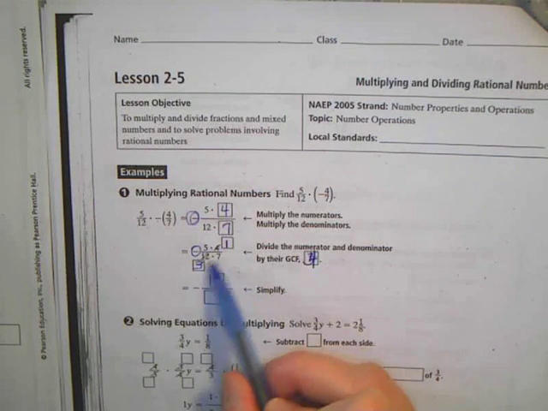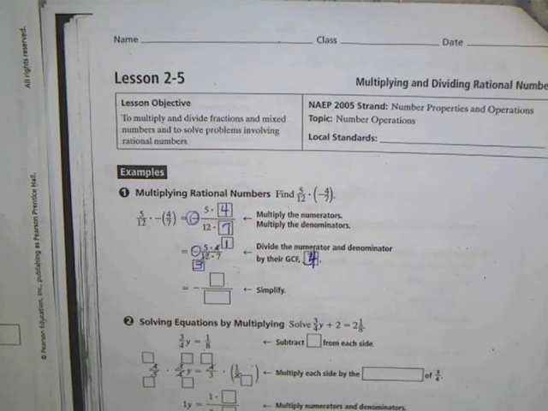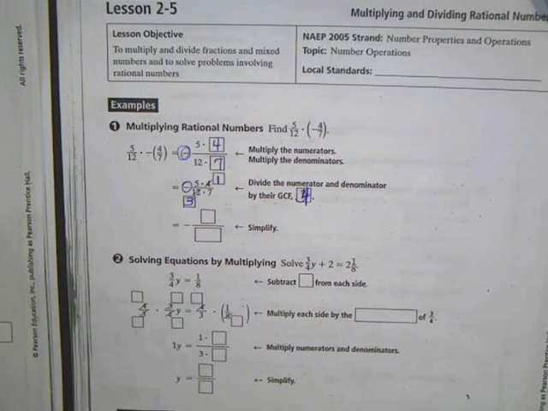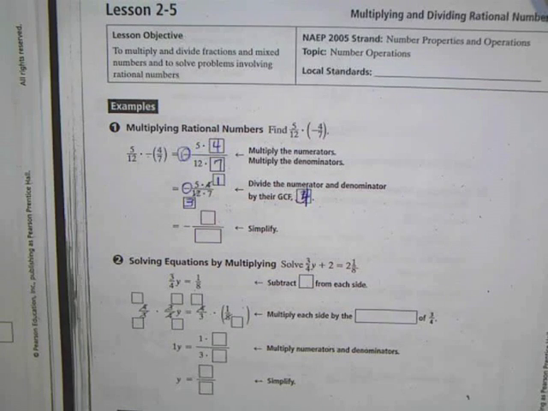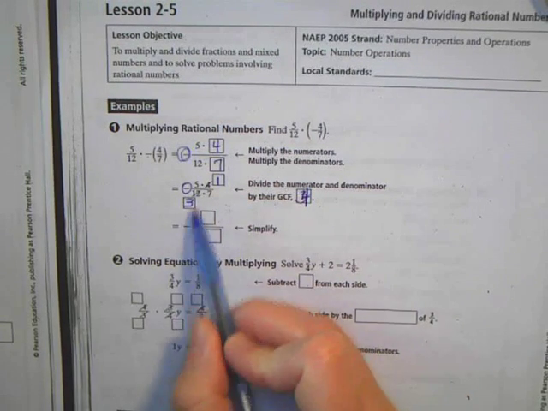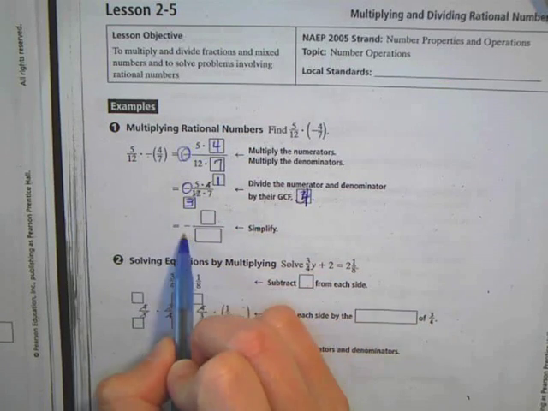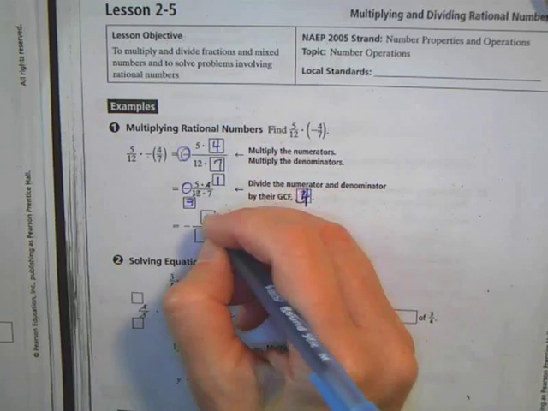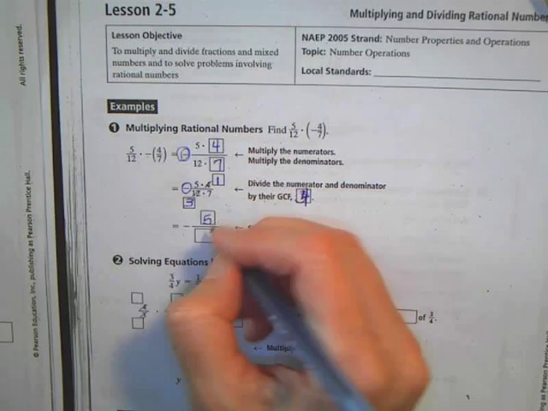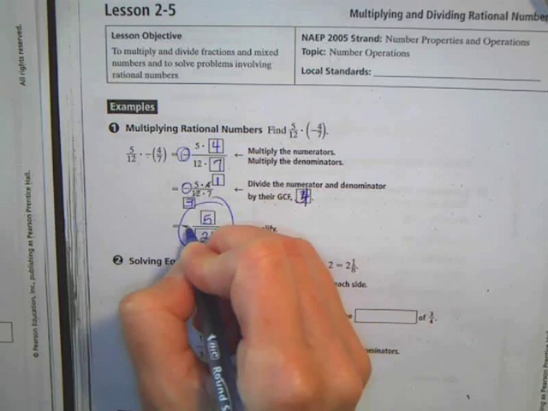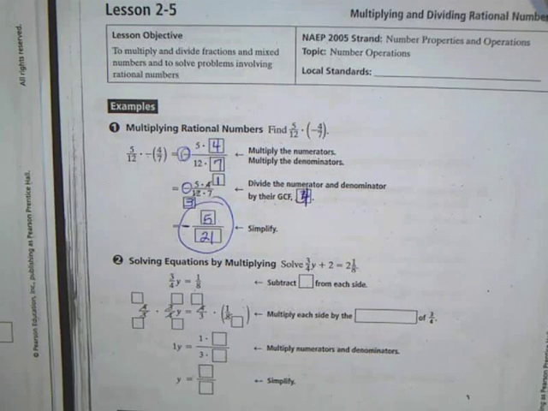Okay, so what basically that does, we've actually done some simplifying within the problem so that at the end of the problem, our answer is more likely to be in simplest form. Also, if it's not, the numbers will be smaller to work with. So again, I'm keeping my negative sign because a positive times a negative is a negative. 5 times 1 is 5, and 3 times 7 is 21. So my simplified answer is negative 5/21, or negative 5 over 21.